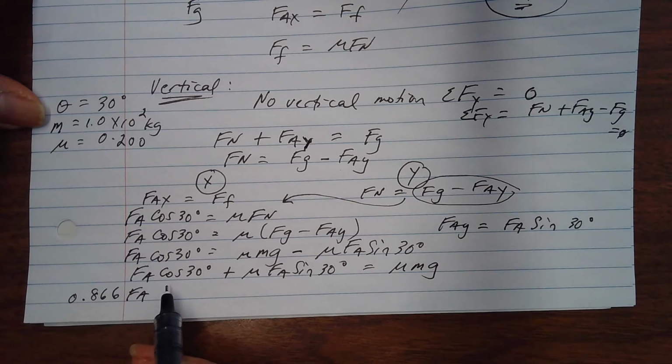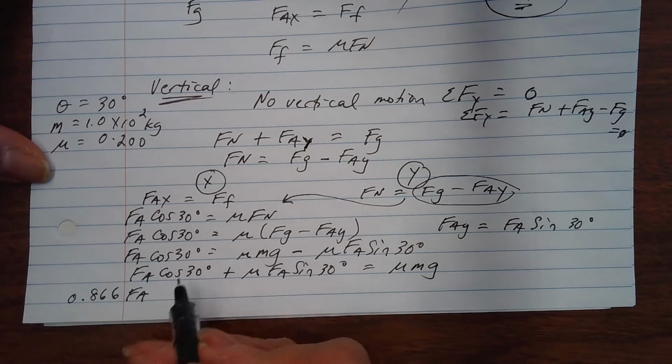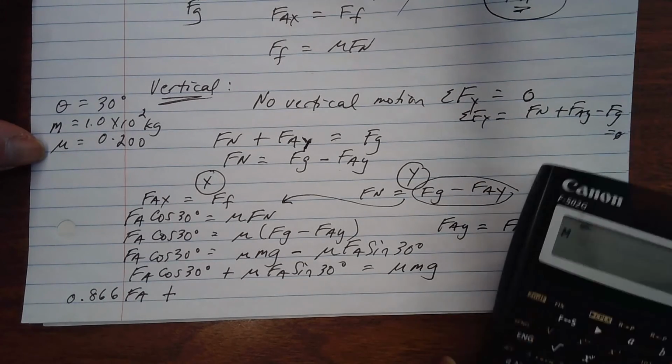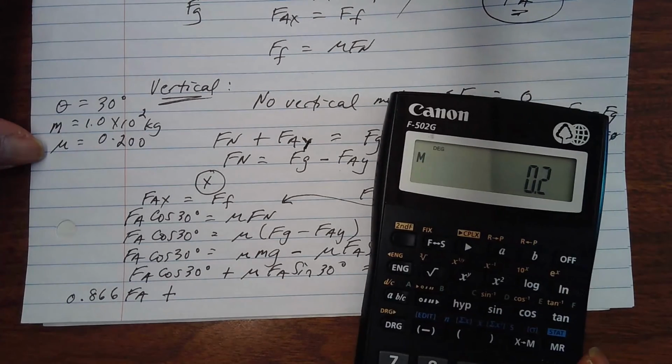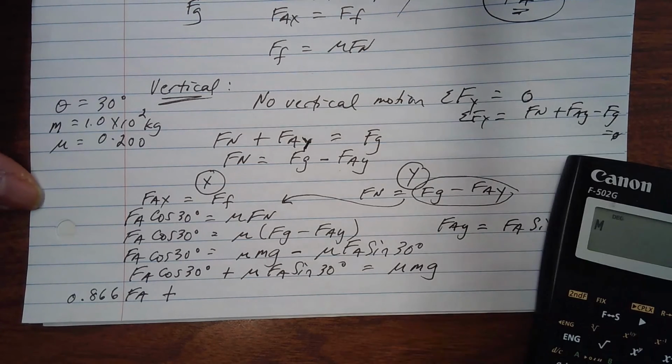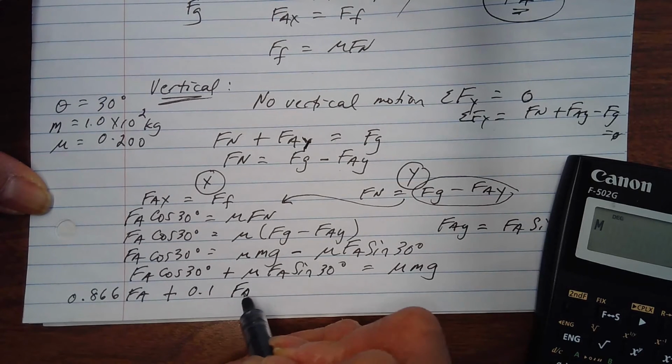Is that okay? You guys have to do this with me. Plus you have the mu: 0.2 times sine of 30, which is 0.5. Are you with me? That is 0.1 FA.